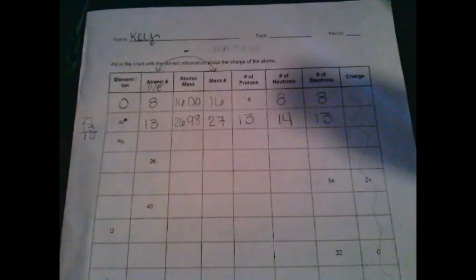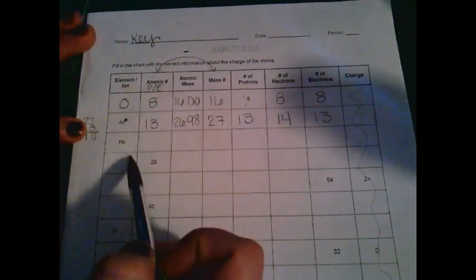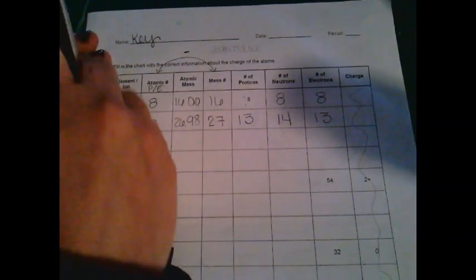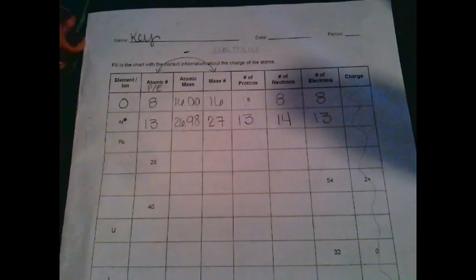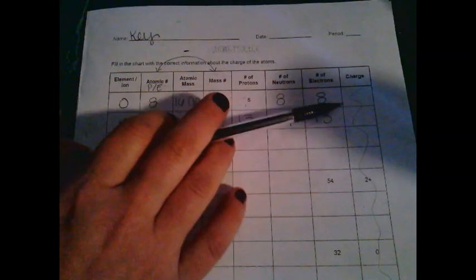Hey guys, so today we're going to be working with our packet. I have done a few problems for you so that you guys can see what I did. You will need your periodic table out that I gave you. Now, I don't want you to worry about this charge section.